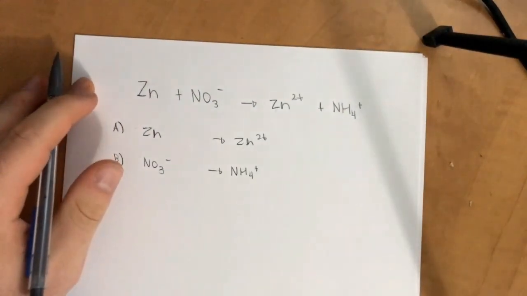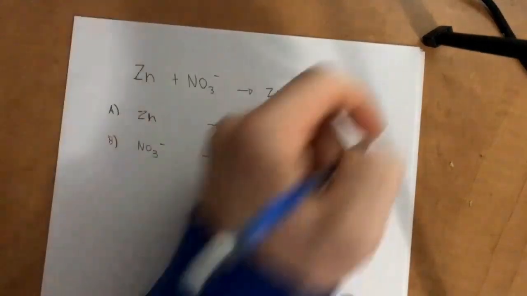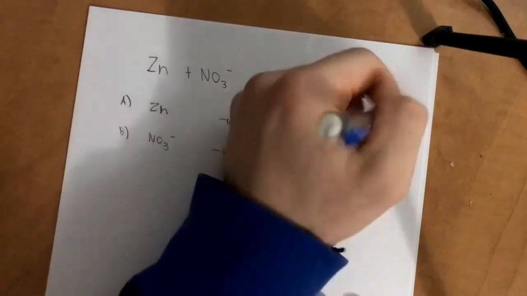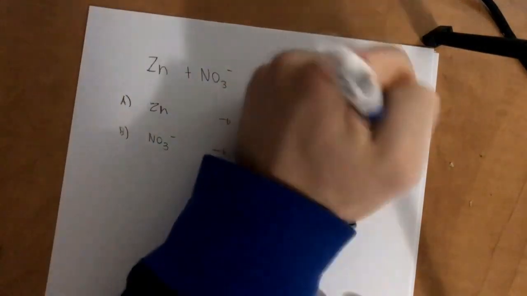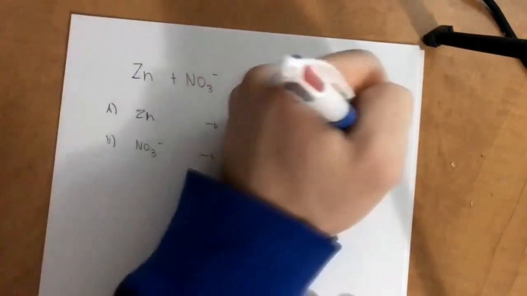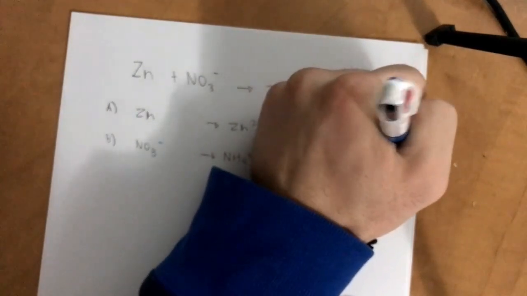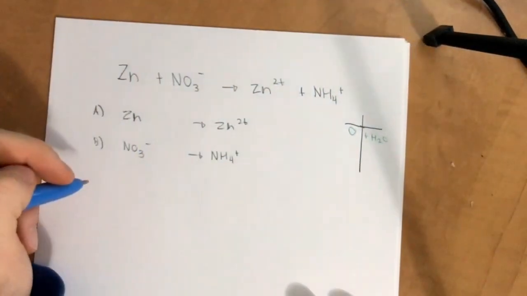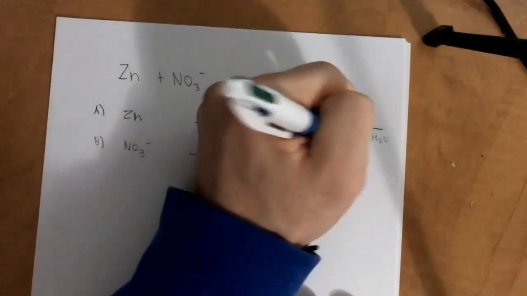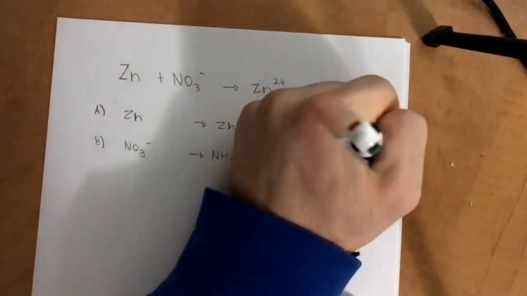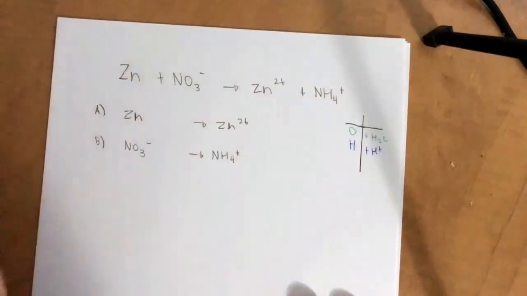Now the chart is what we're going to draw out right now. Basically, this chart summarizes what we're going to add to each half reaction in order to balance our oxygens, our hydrogens, and electrons. So for every oxygen, we'll be adding H2O, a water molecule. For every hydrogen, we'll be adding H+. And this is specifically for acidic.